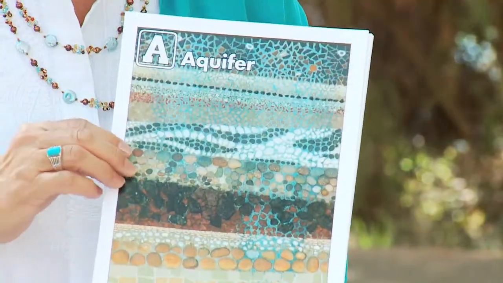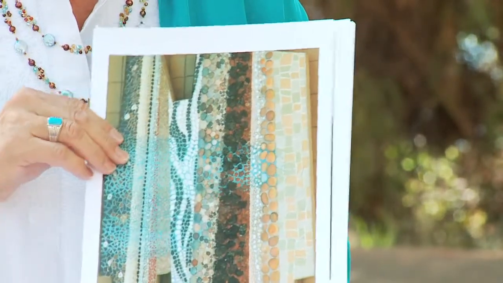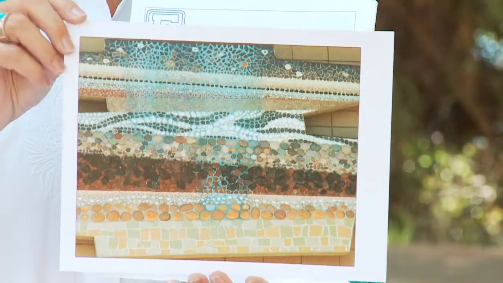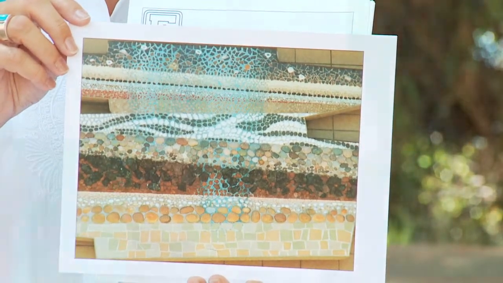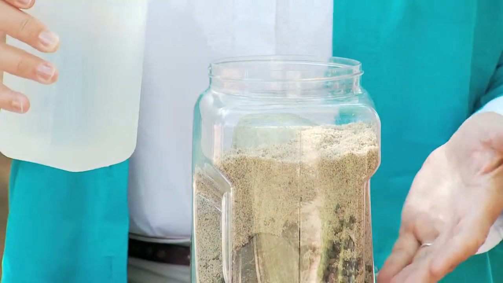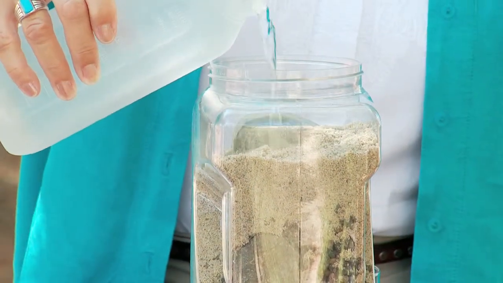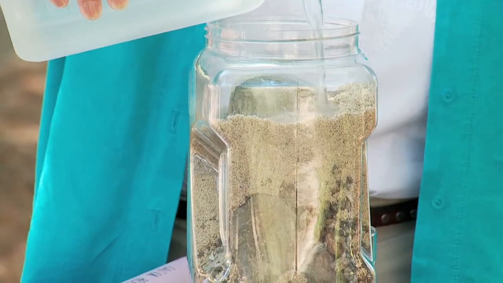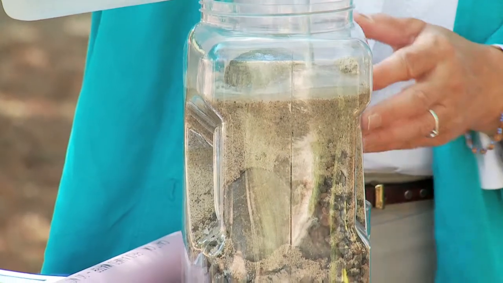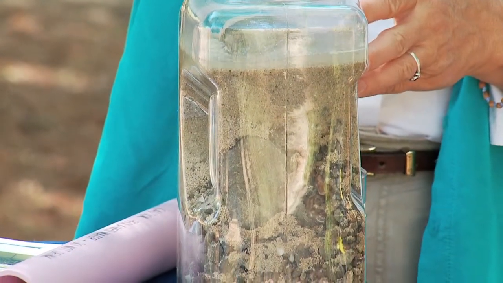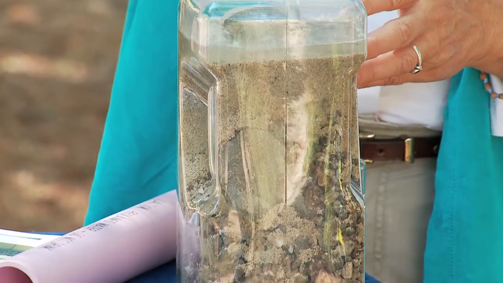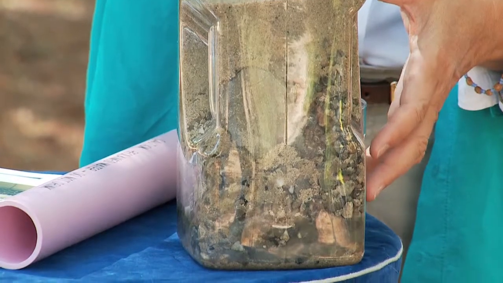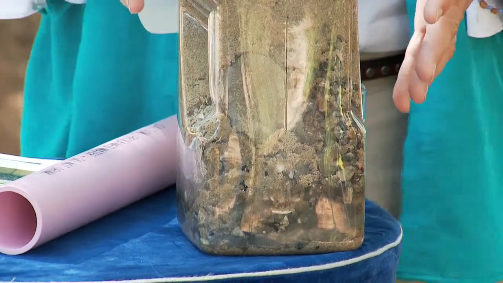I have a different picture here for you. You can kind of see the blue is the water, and it seeps down into the gravel, sand, and rocks. Let's take a close look and see how that happens. Here we have some gravel, sand, and rocks. And when we water our plants or there's rain, the water seeps down into the ground, just like it's doing here in this jar. It's seeping down and fills in between all the gravel, sand, and rocks. Now, the gravel, sand, and rocks in the ground is called an aquifer when it's holding all that water.